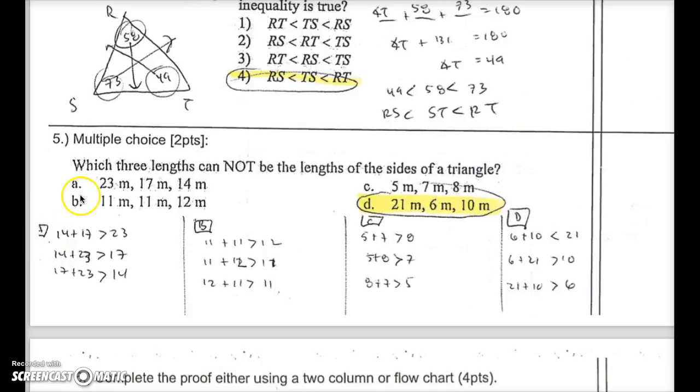So if you take the 3 numbers, for example in A, you do 3 mini problems. You're going to add any 2 of those sides and it must be greater than the third side. That'll be 31 is greater than 23. Then you take the other 2 numbers, 14 plus 23 must be greater than 17. And then the 2 numbers I haven't tried yet, 17 plus 23, which is 40, that is greater than 14. And you'll notice that this happens for all of these. Again, you're using all 3 sets of numbers and making combinations of 3 mini problems.